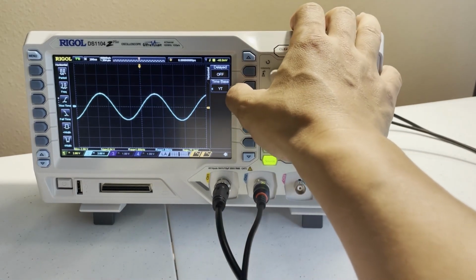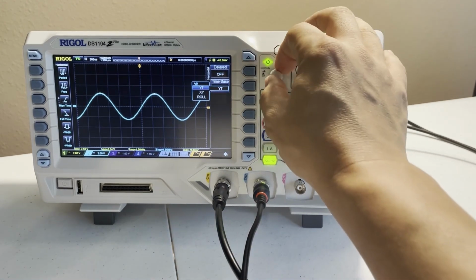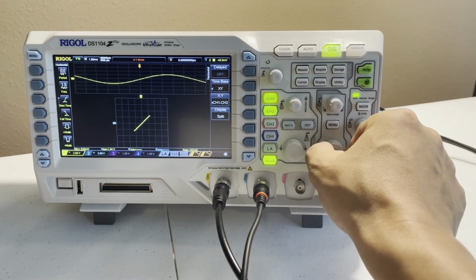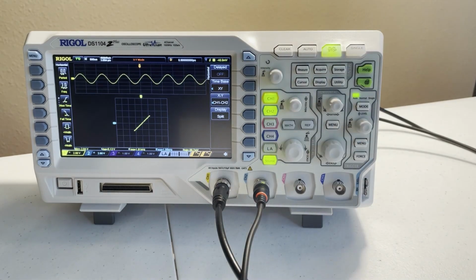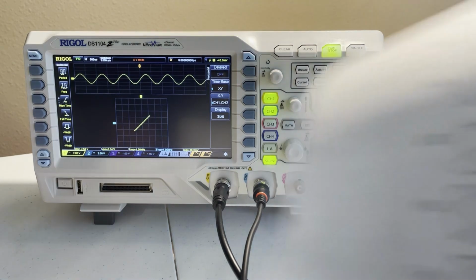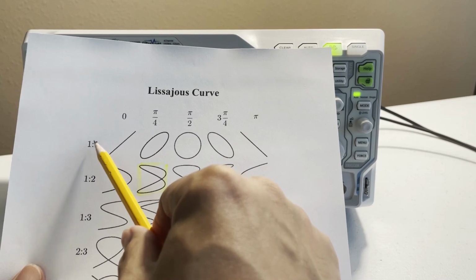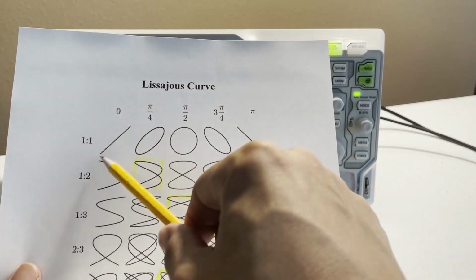Instead of Y versus T, you're going to go to X and Y. Adjust the time base a little bit more. Bingo, I think I like it for now. So you can see the frequency of channel 1 and channel 2 is a 1:1 frequency ratio, and the phase delay is 1.